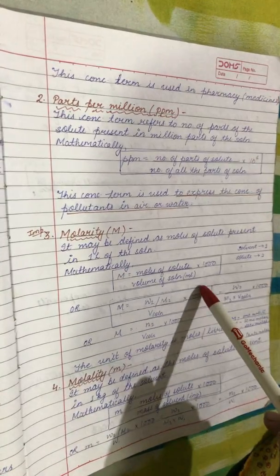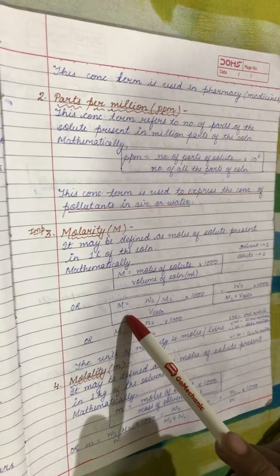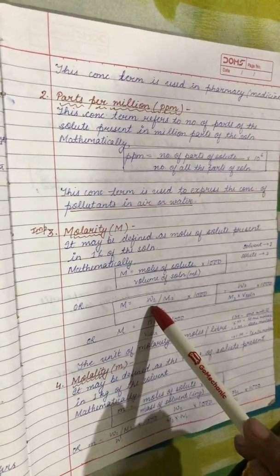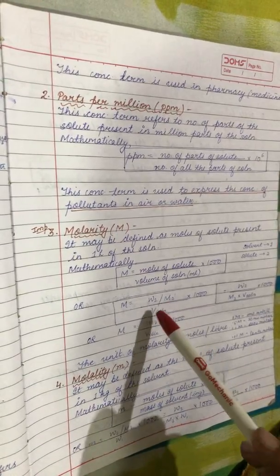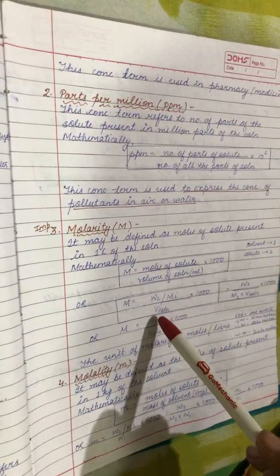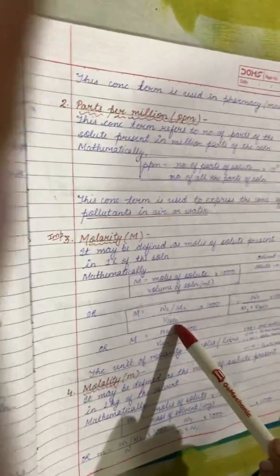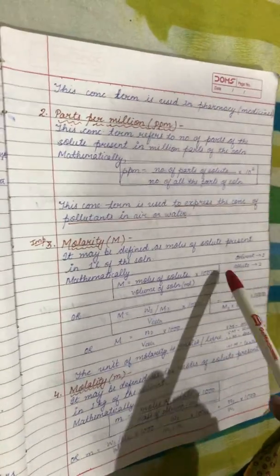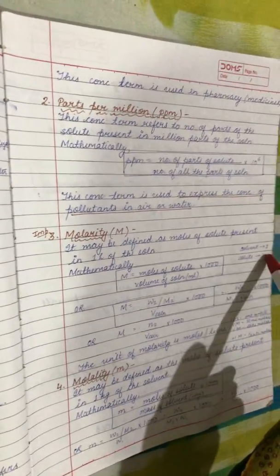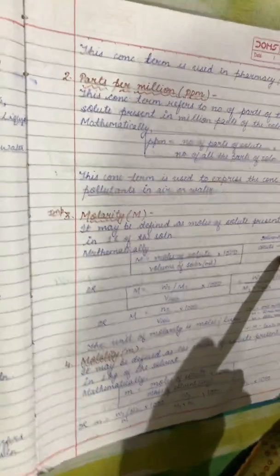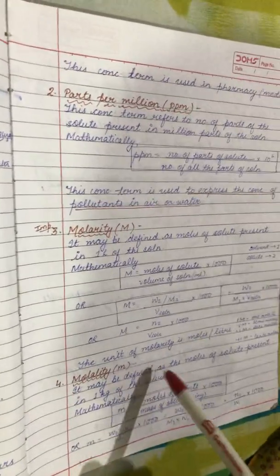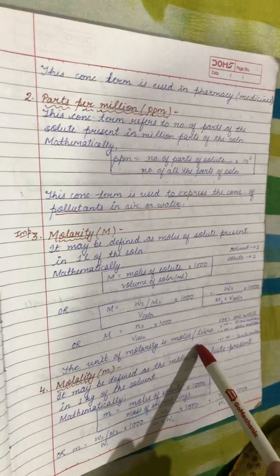If there are two components, then we write molarity. Moles can be written in terms of weight and molar mass as W2 upon M2 divided by volume of solution multiplied by 1000. For solvent, we use 1 and for solute, we use 2. The unit of molarity is moles per liter.